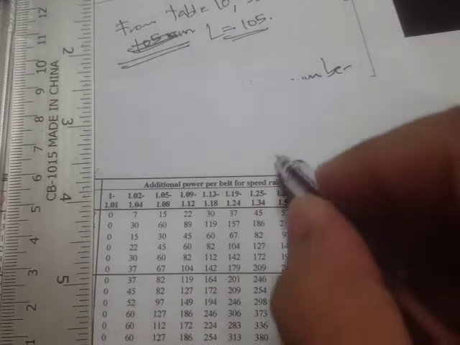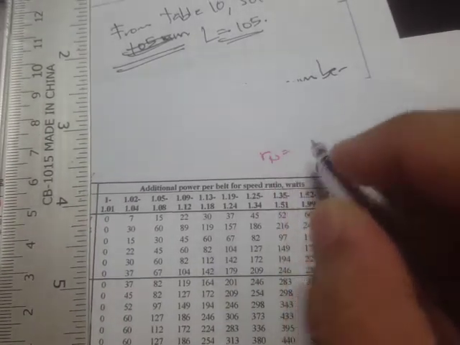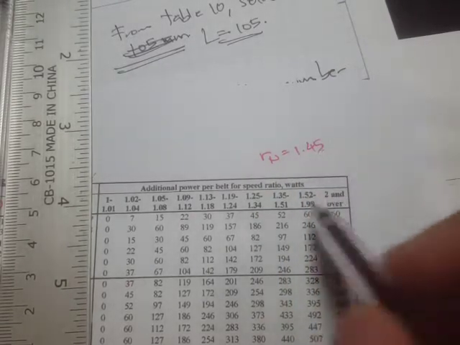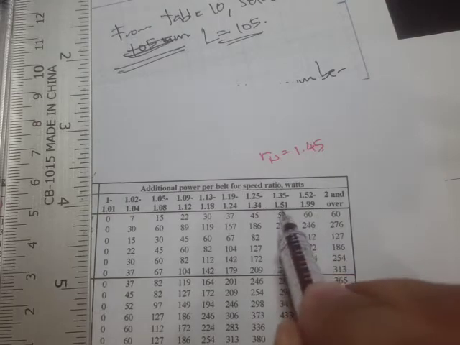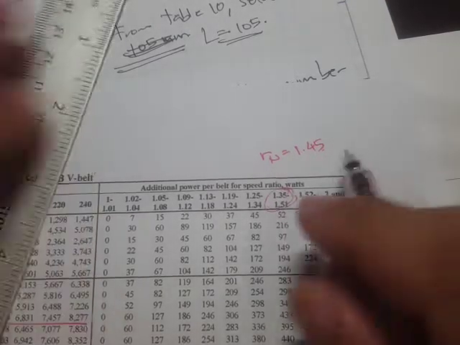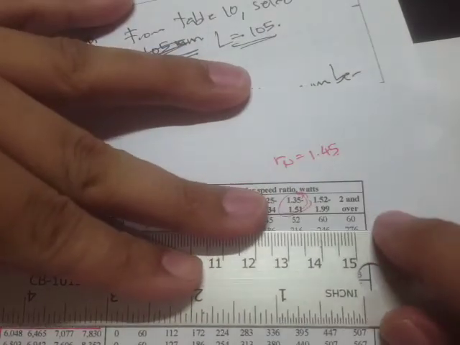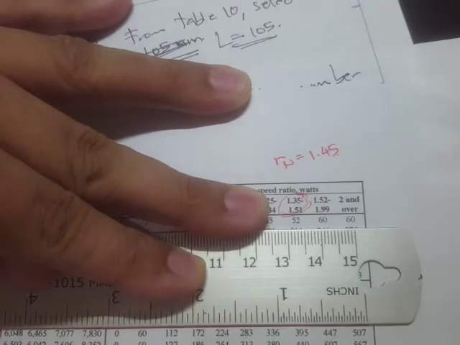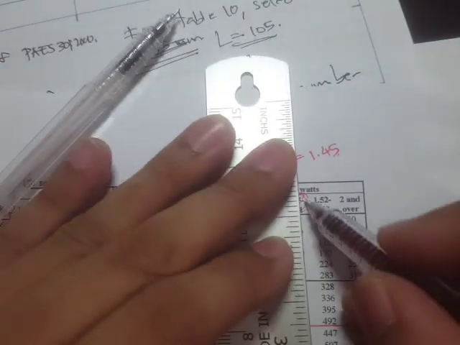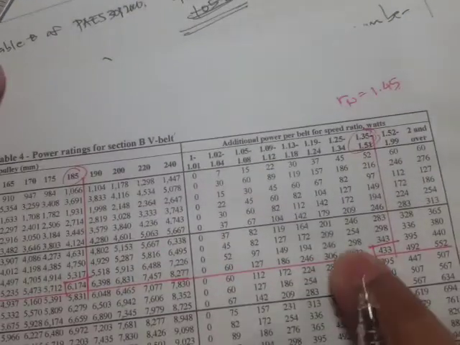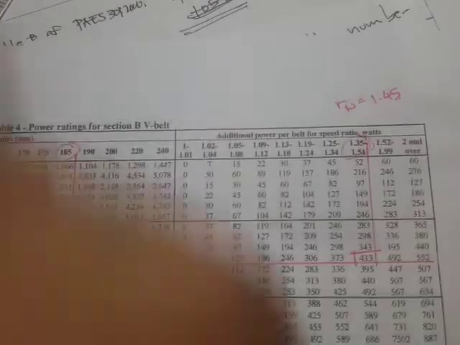And for the additional power per belt, let's determine first our speed ratio, and we computed our speed ratio as 1.45. So this will be the range, 1.35 to 1.51. Here's the range. Let's extend this line. So here it is. Okay, that's 433.